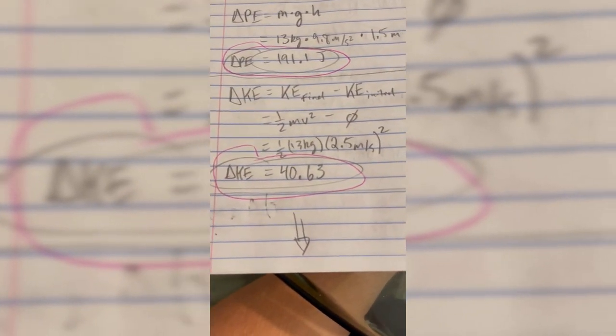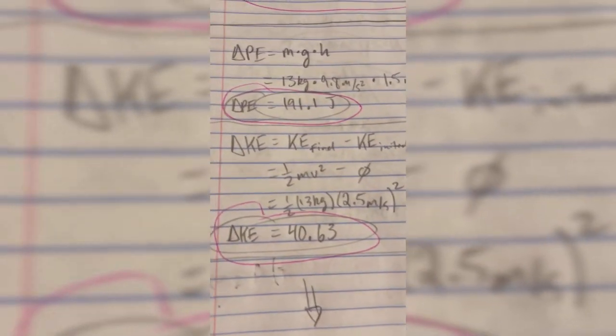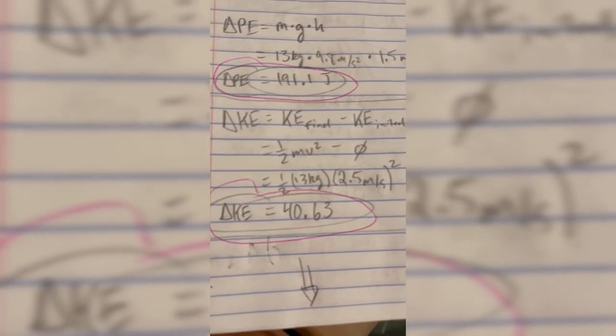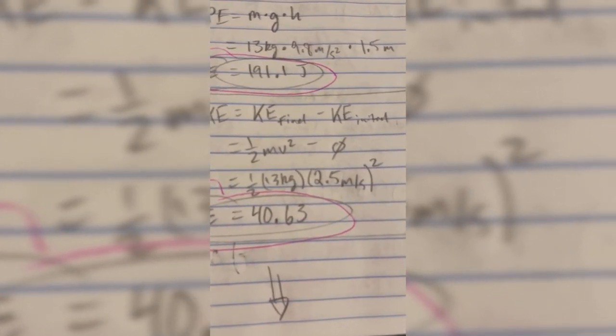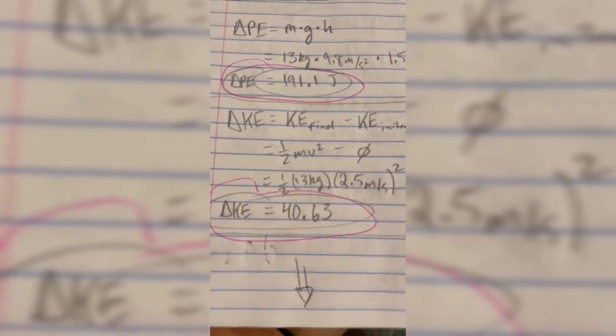The kinetic energy change was KE final minus KE initial. I said that she started at 0 and got to about 2.5 meters per second. So that change in kinetic energy came out to about 40.6 joules.